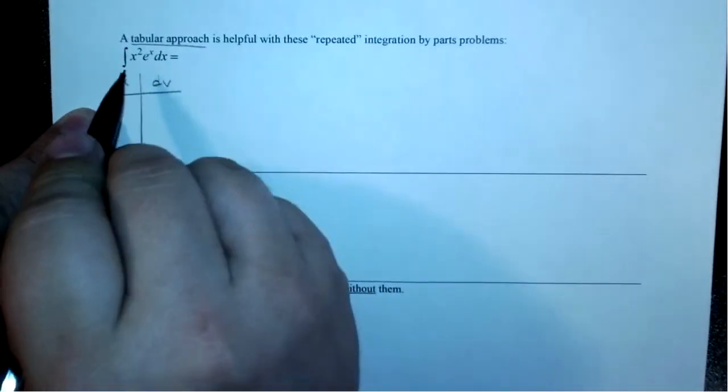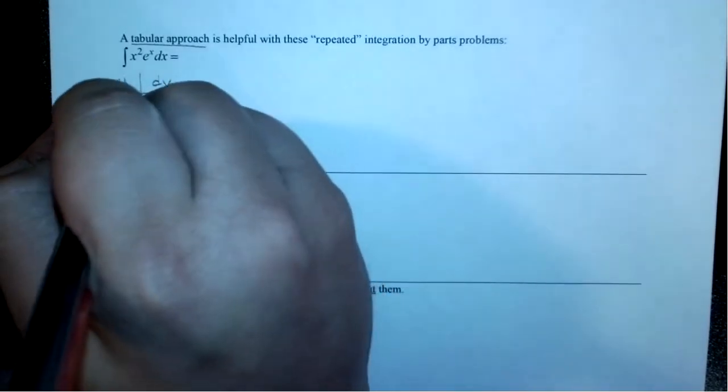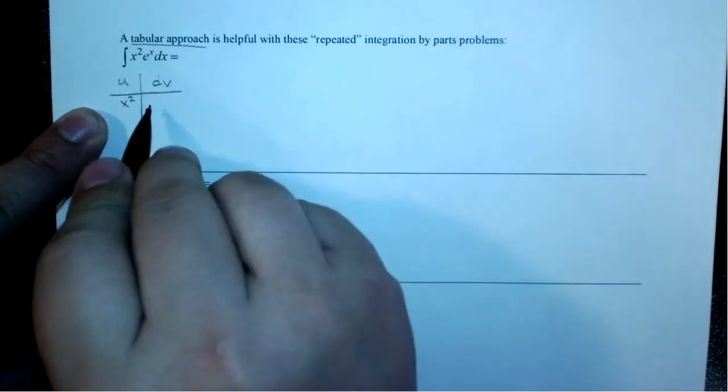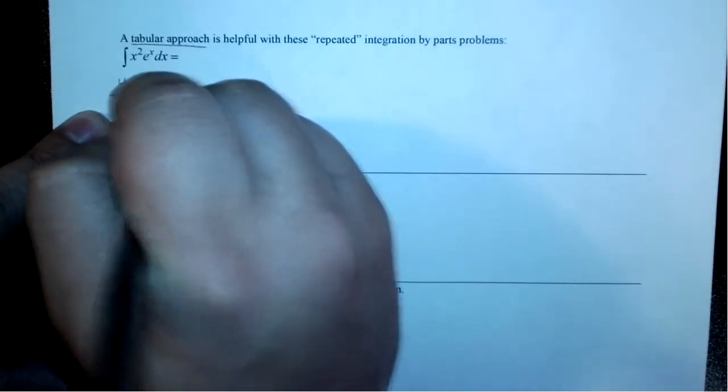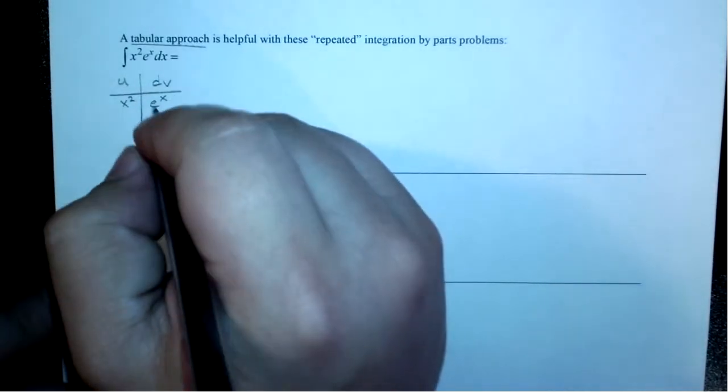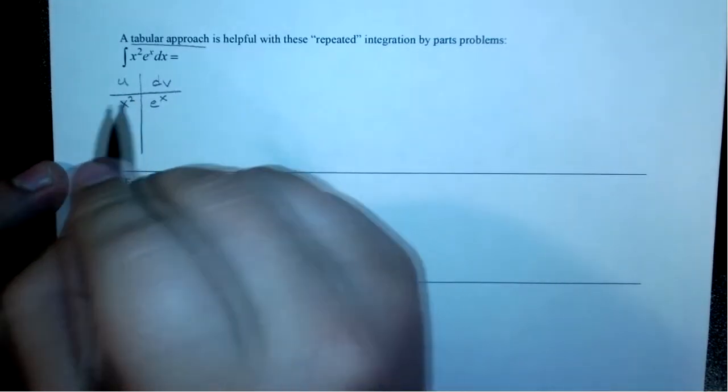Okay, and so you'll have this table that looks like so. And on the u column, you're going to put what your u is to begin with. So x squared. And on the dv column, you'll put the other piece, e to the x, without the dx. And I'll explain why in a second.